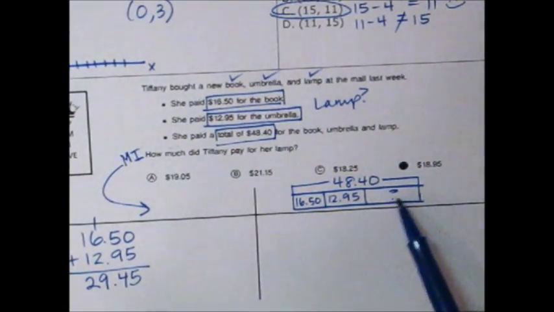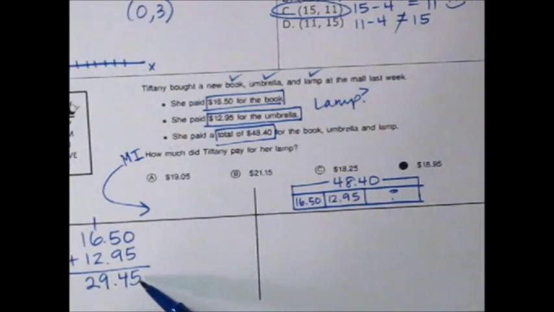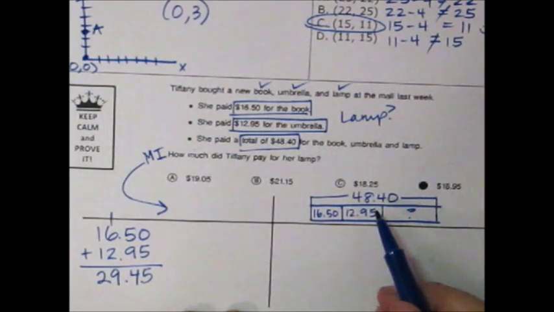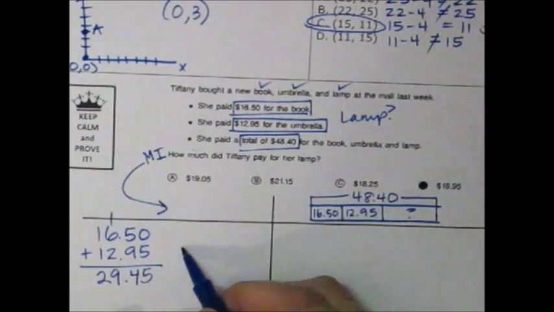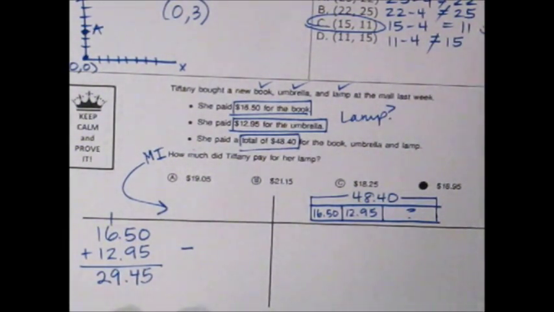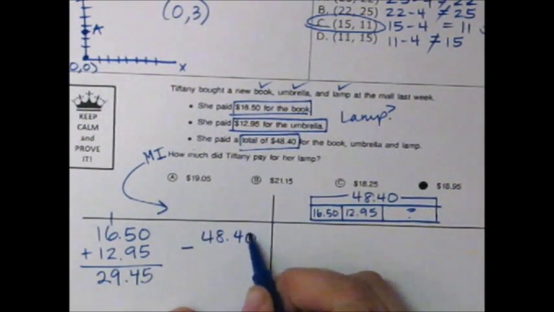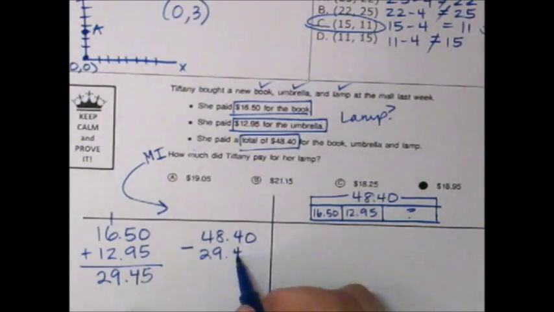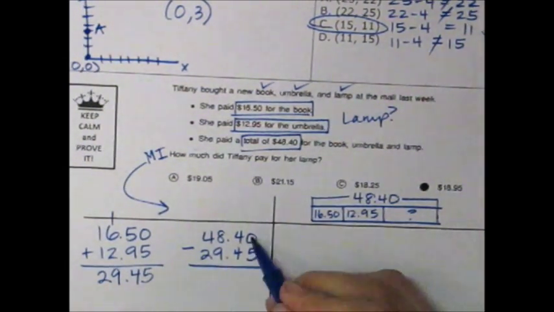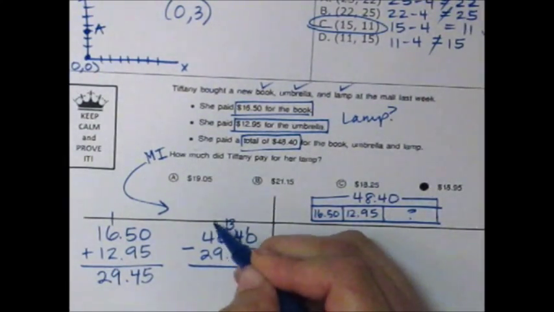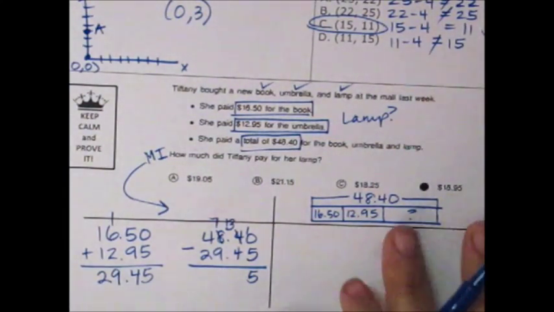We're missing this piece. So then we compare these two, $29.45, and now I need to subtract from the total of what I paid that cashier, and the difference is going to be, and that was a key word there, the difference is going to be what the lamp actually costs. So here we go, $48.40 minus the $29.45. Okay, this needs to be borrowed. 10 minus 5 is 5. Can't do 3 minus 4, so that turns into 13. Turn that into a 7.